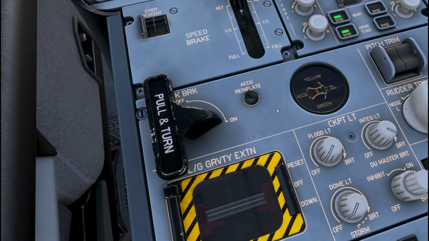You don't need a clear ground crew to do that, but if there's only one external power source, you want to make sure you turn off one ground hydraulic pump before reinflating the accumulator pressure. So right now we're good. We're in the green, so there's no problem there.